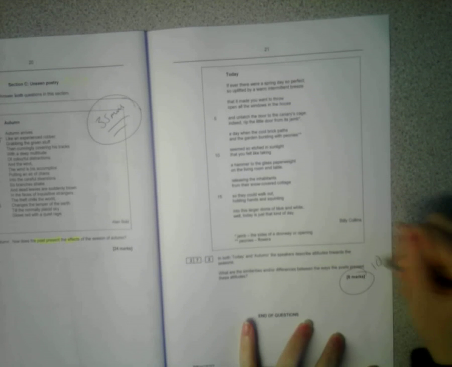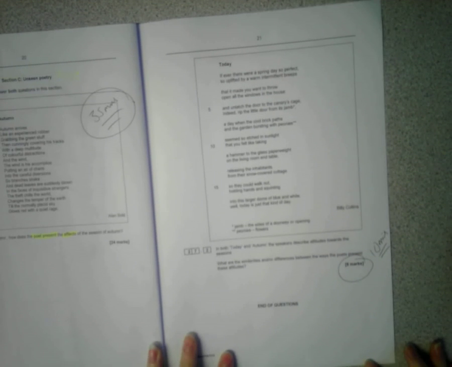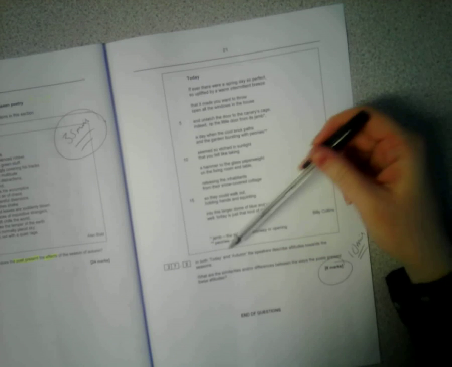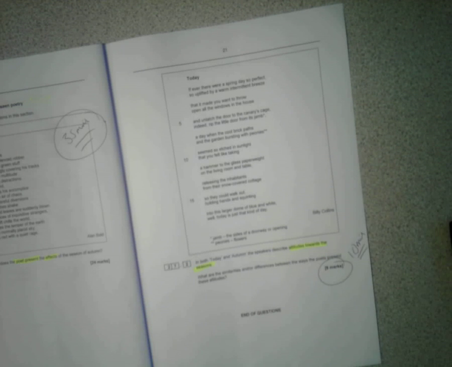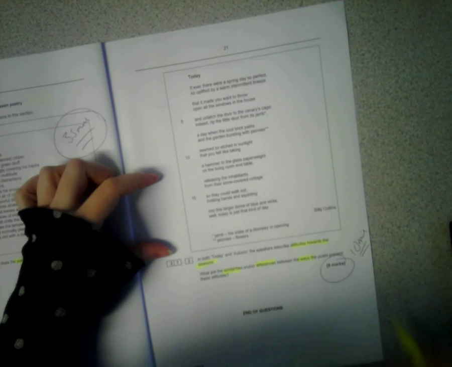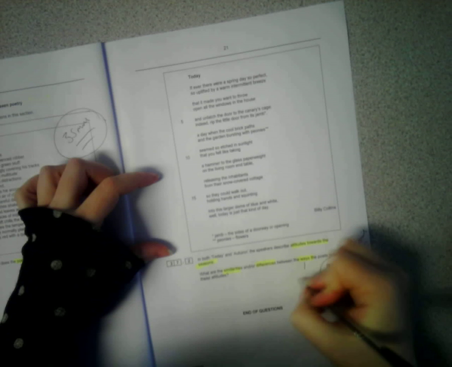Then if you go on to the second part of the poetry, you get a comparison question. It's only worth 8 marks. It should only take you 10 minutes to do this question. For example, you're going to have to compare it with the one you've just done here, so you have to do this one first before you do this one. It says, in both poems, the speakers describe attitudes towards the season. So you already know the 'about'. They're not asking you to compare what the poems are about. What they are asking you to talk about is the similarities and differences between the ways the poets present these attitudes. Ways means techniques.